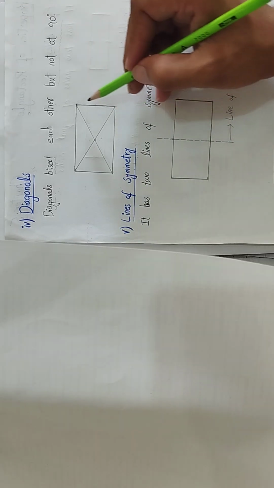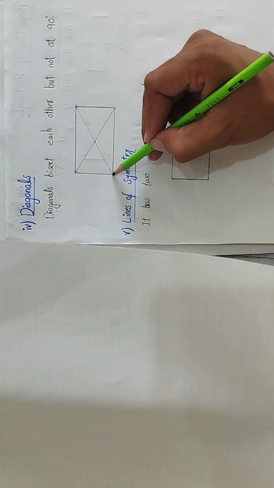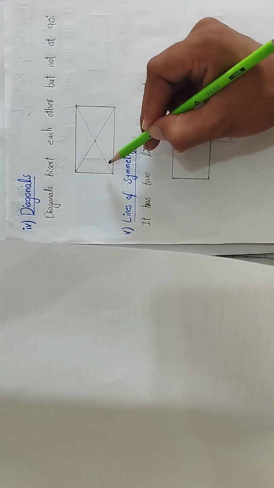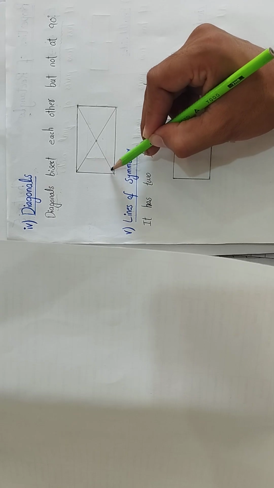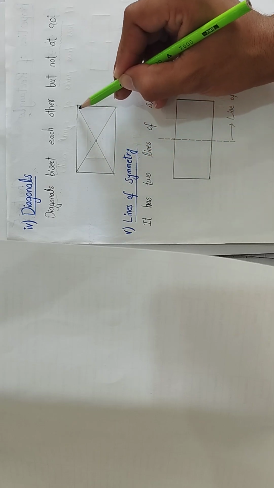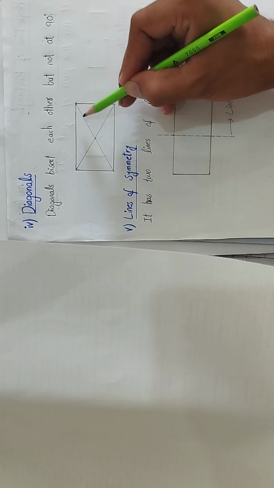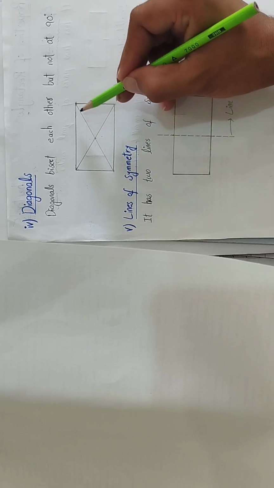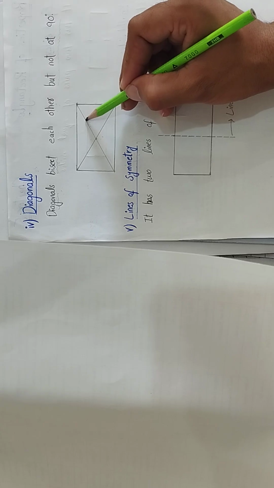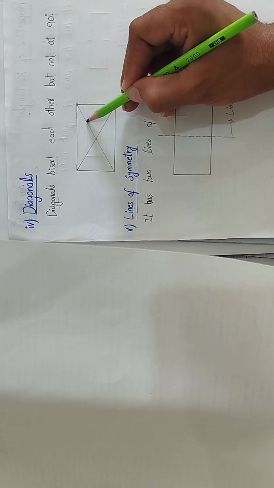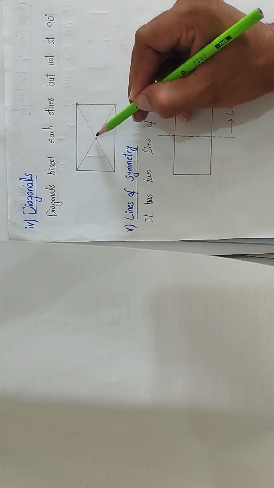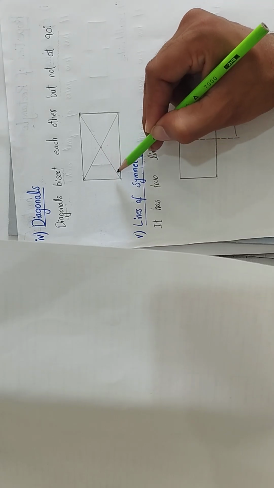Now this vertex and this vertex are opposite to each other, in front of each other. So this line which is connecting these two opposite vertices, these two opposite corners, is called a diagonal. So this one is a diagonal of this rectangle.